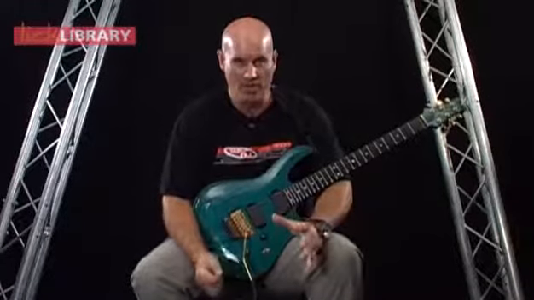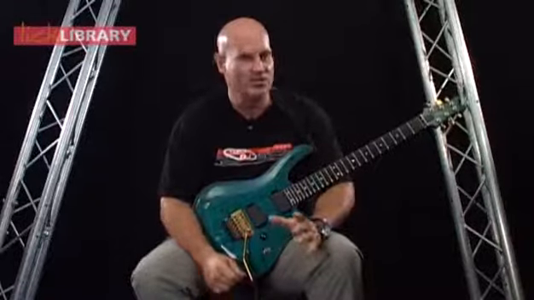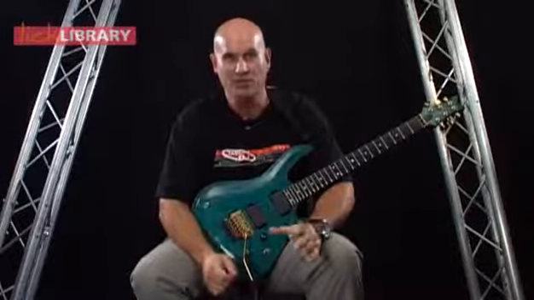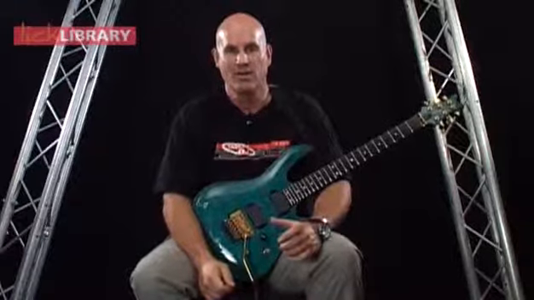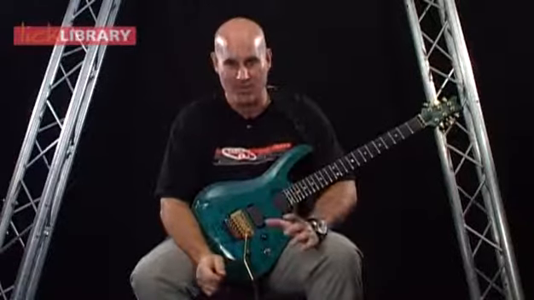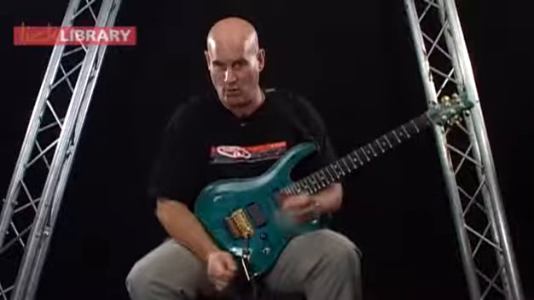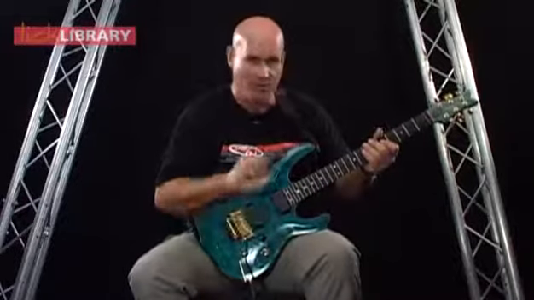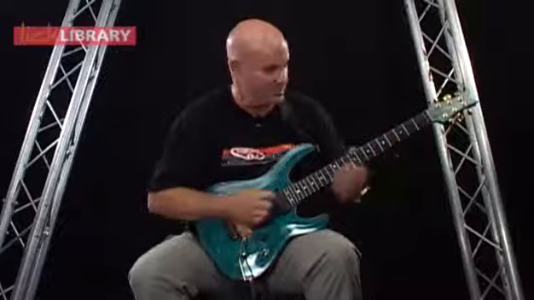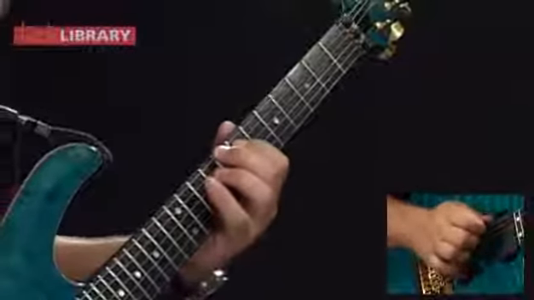So, what is a mode? Well, it's probably a lot simpler than you think if you don't already know what modes are. So let's just quickly look at the major scale, and then we can basically look at what the modes are and what they're called. Okay, here's the major scale, which I know you all know, and it's in C, and it sounds like this.